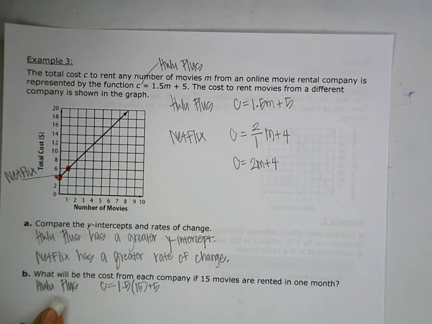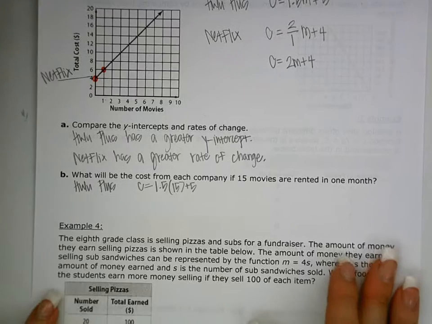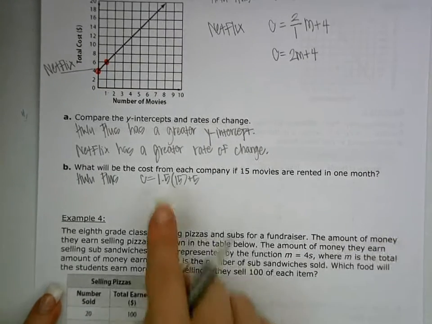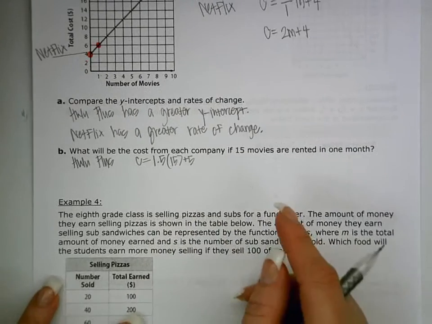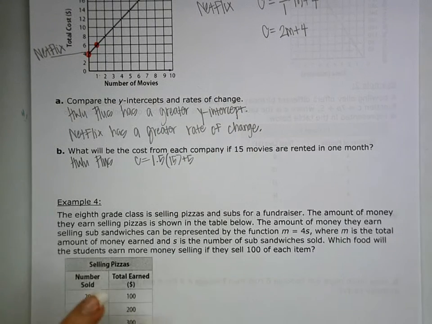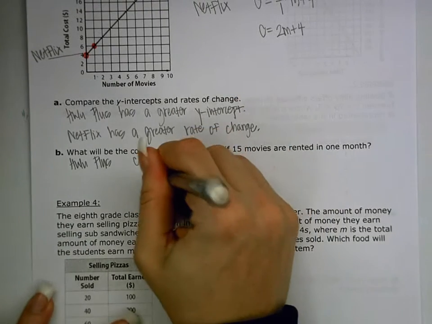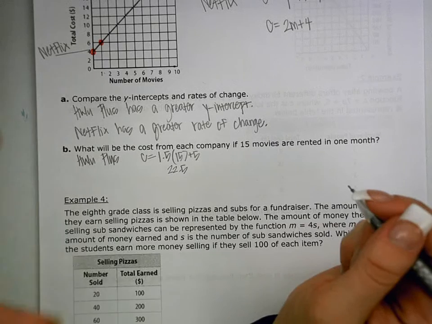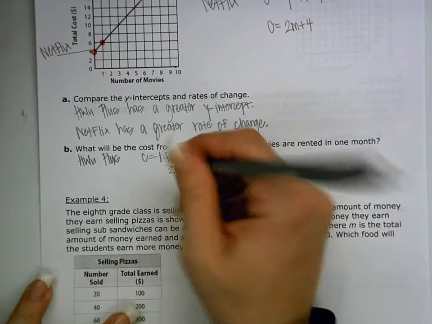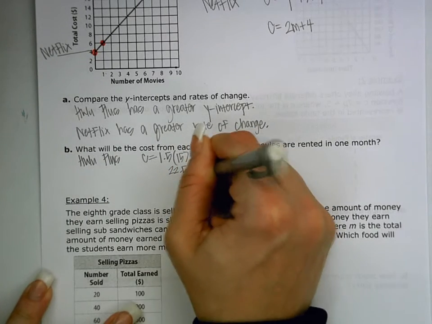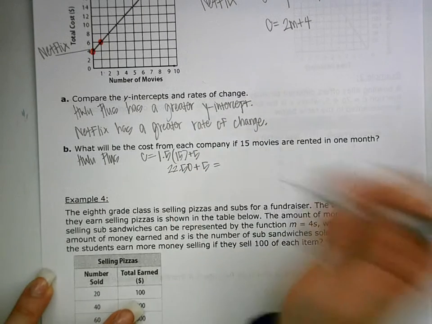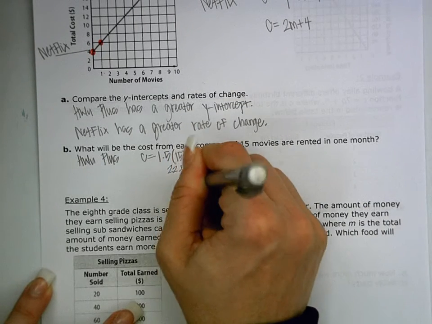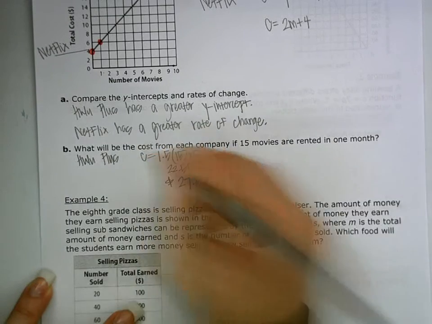Right, because that was the startup cost. Got it? Okay, so what's 1.5 times 15? 22.50. And since we're talking about money, how many decimal places should I really have? 2. Okay, so 22.50, because I'm not going to give you a bill for 22.5. That doesn't make any sense. So 22.50 plus $5. What would be your total cost for Hulu Plus? 27.50.